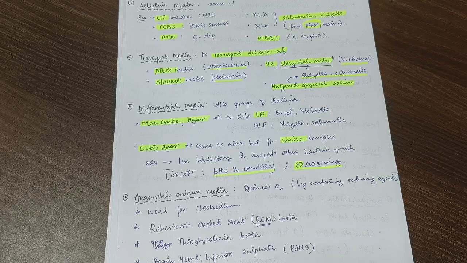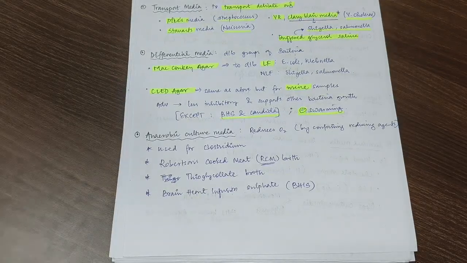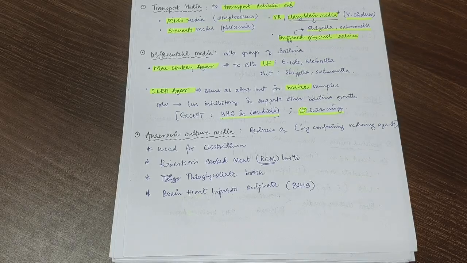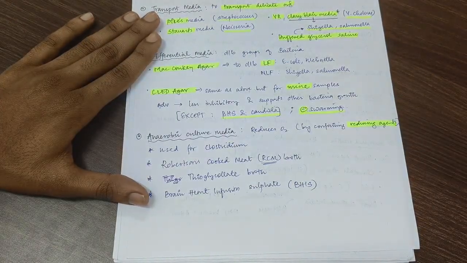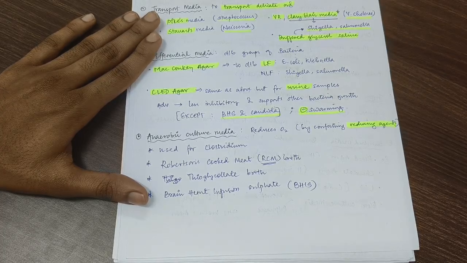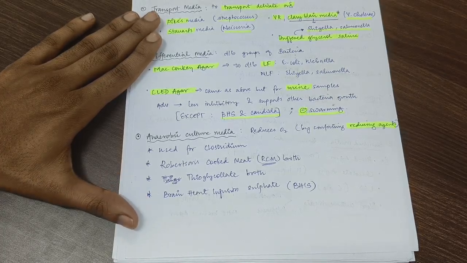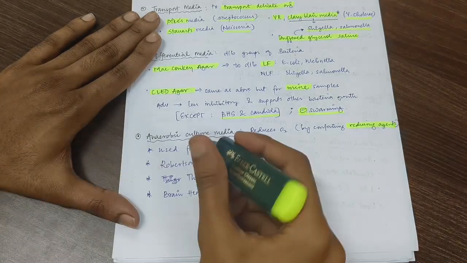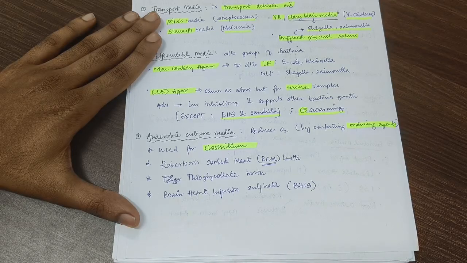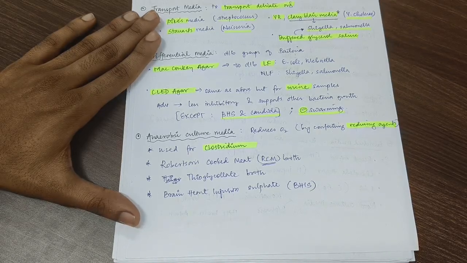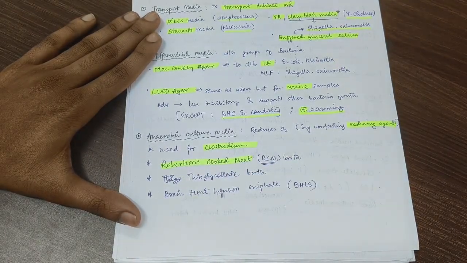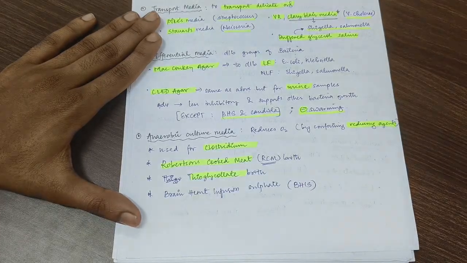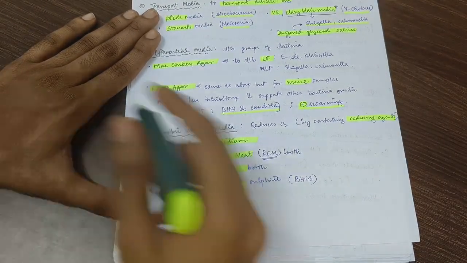Then coming to the anaerobic culture media, what is it? It does not contain oxygen, that's why it's called anaerobic. It reduces the oxygen by adding reducing agents. By containing the reducing agents in its media, it reduces the oxygen content, thereby allowing the bacteria to grow in the absence of oxygen. Such bacteria are called anaerobic bacteria. So what organism is basically used in this? It is Clostridium, the most commonly encountered anaerobic bacteria. So what are the media here? Robertson cooked meat broth, RCM broth. Then thioglycolate broth. Then brain heart infusion sulfate.